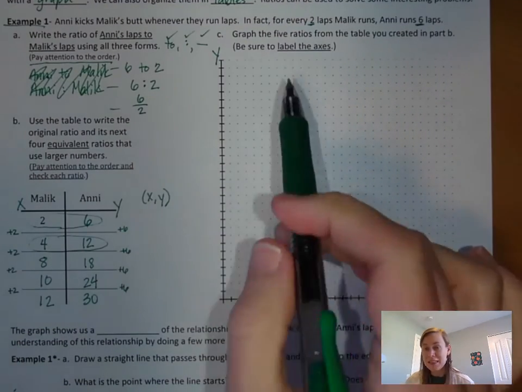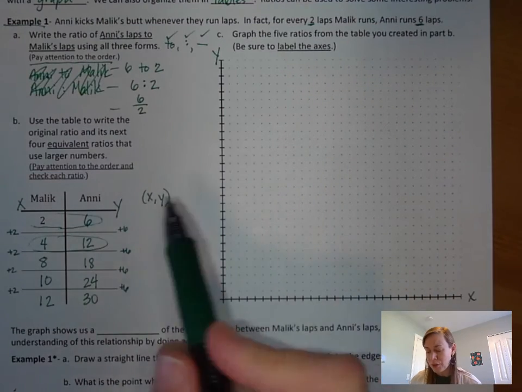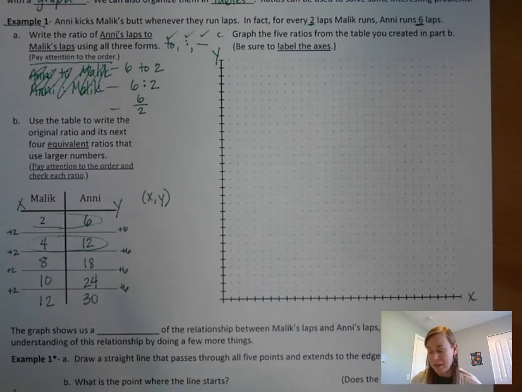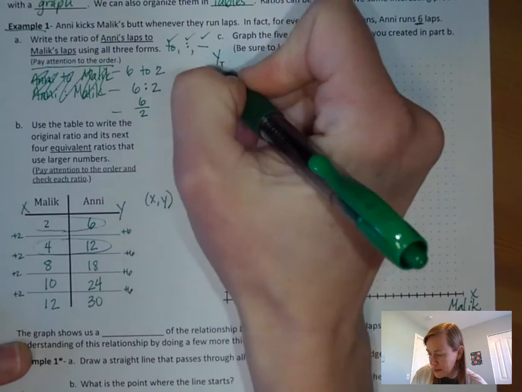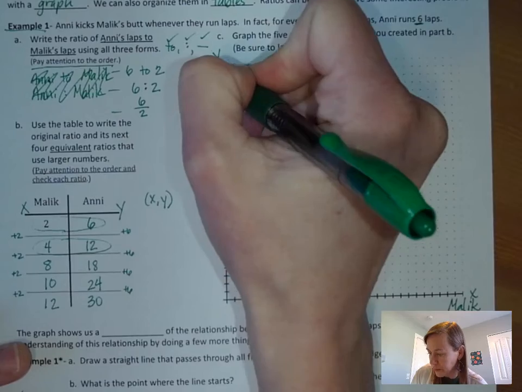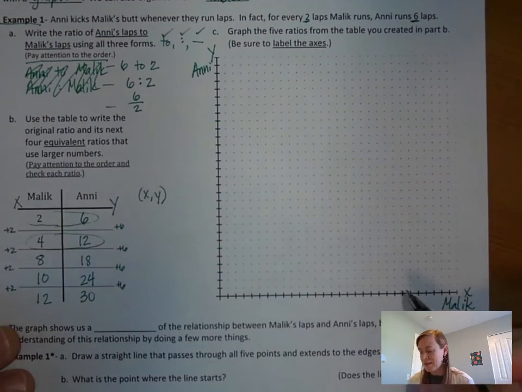When they're saying label, they mean specific to this word problem. So we want to label them with Malik's name and Annie's name. So Malik is the x guy, so let's put his name there. And Annie is y, so we're going to put her name here.